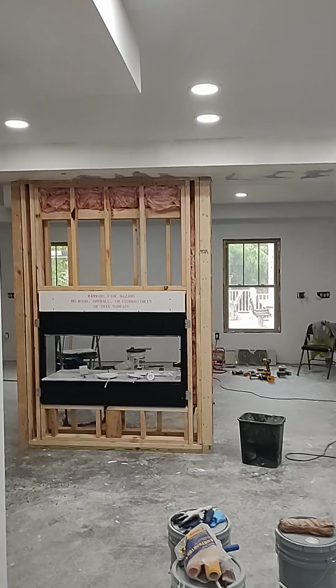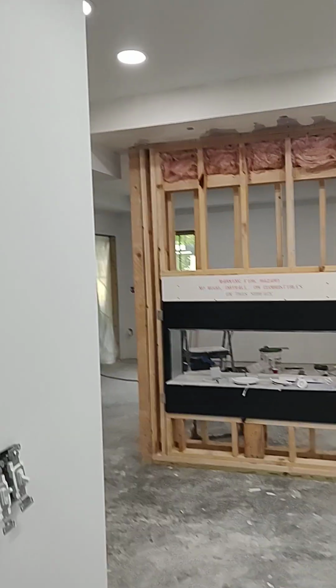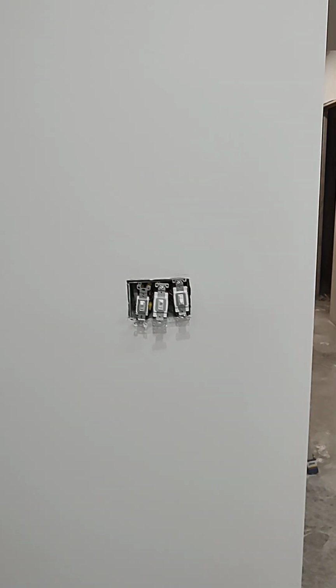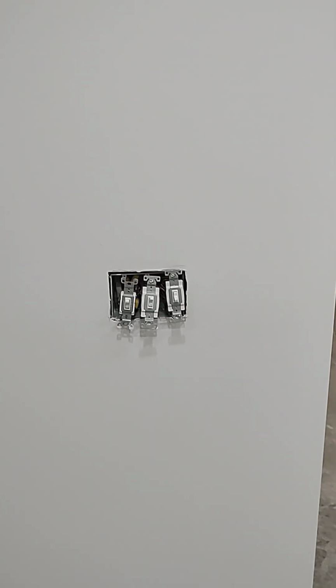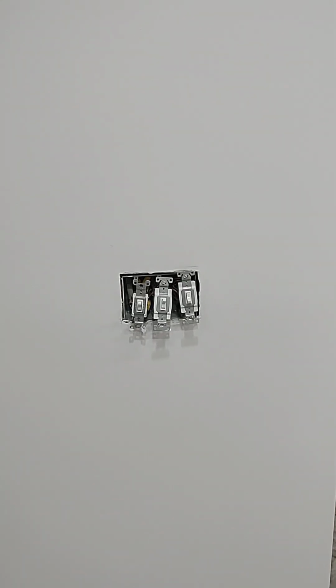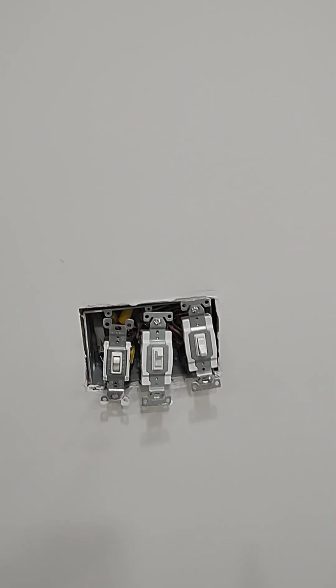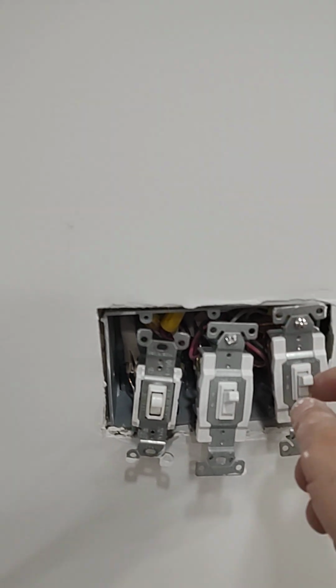So here's a thing too, a little bit of a pet peeve of mine, and you could try this at your house. So here's a 3-gang light switch box, and the brain likes logic, and what it anticipates is that when I switch the far right light, that the light will be to my right.